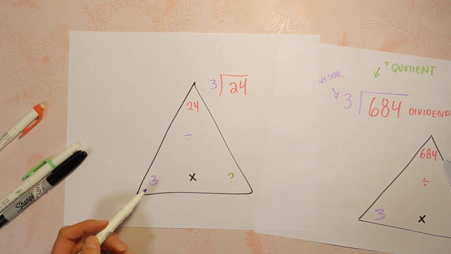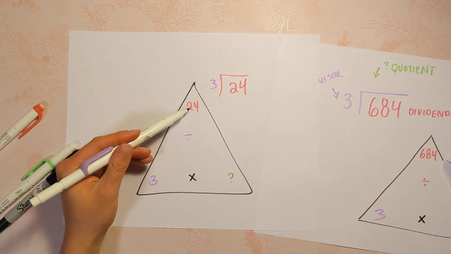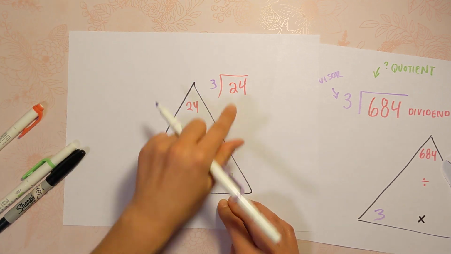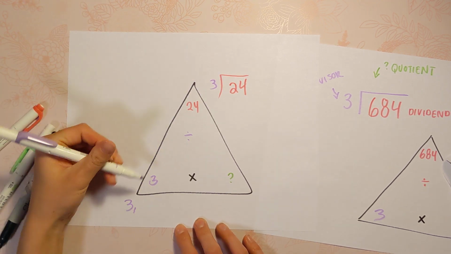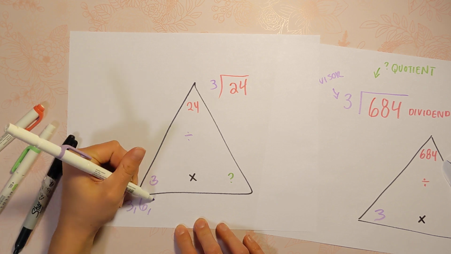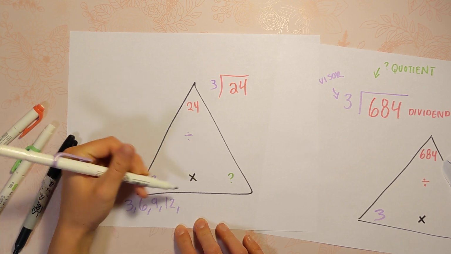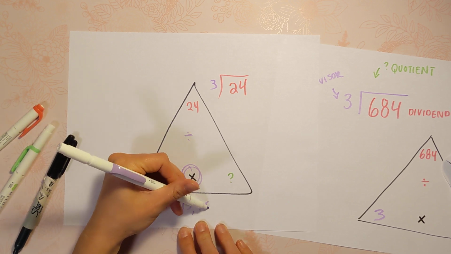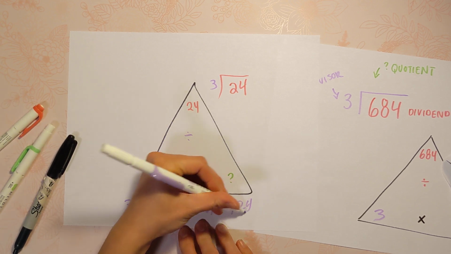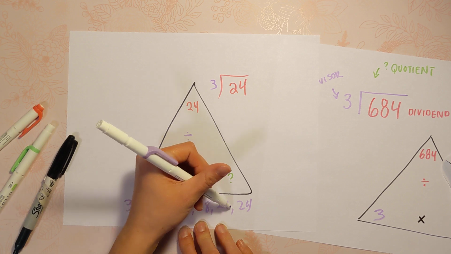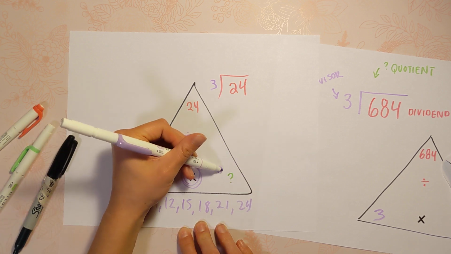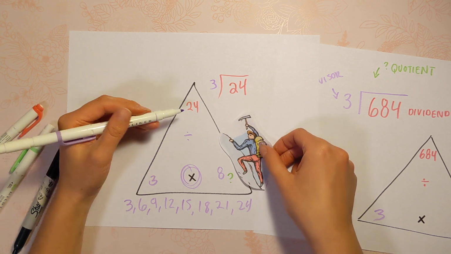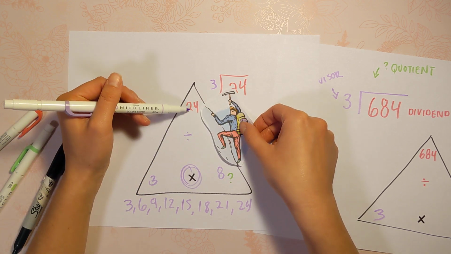Right? We would just multiply our 3's over and over till we got up to 24. And that's all we're doing today, is we're multiplying until we get up to the top. So we would do 3 times 1 is 3, 3 times 2 is 6, and we would keep going, but we're using multiplication to solve this division problem. 15, 18, 21, 24, 1, 2, 3, 4, 5, 6, 7, 8. 3 times 8 is 24. So as you're multiplying your 3, you're climbing the mountain and you're just trying to get up to 24.